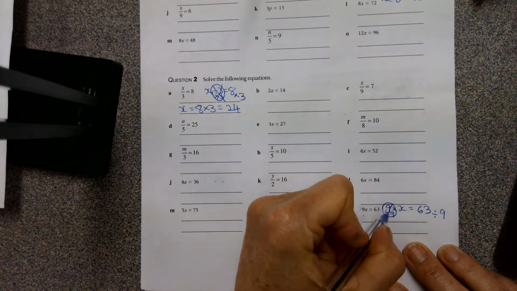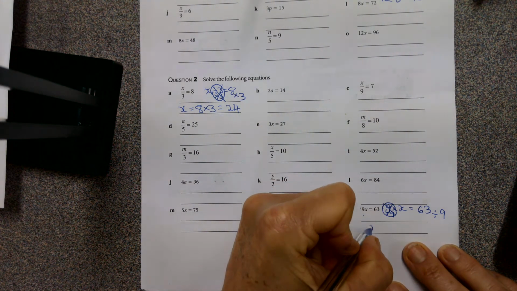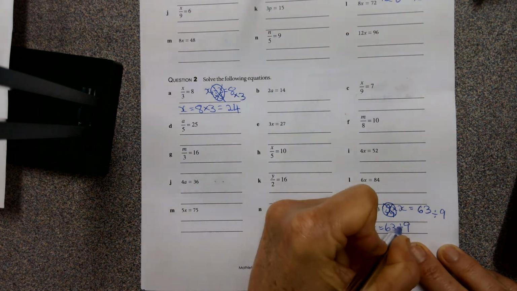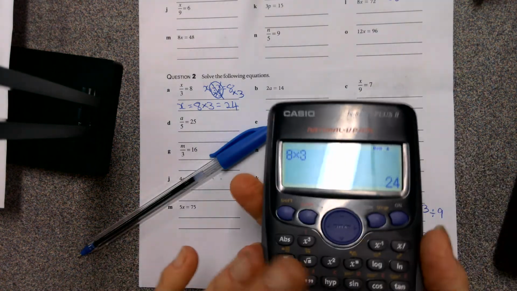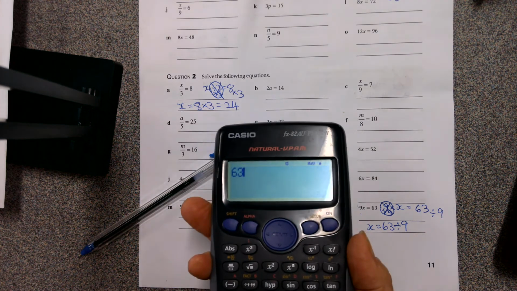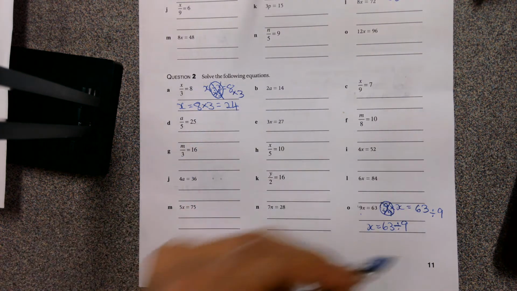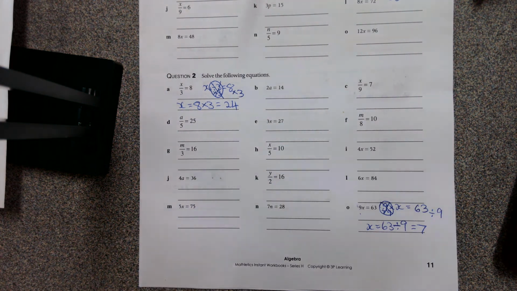9 divided by 9 is 1. 1x is just x. So we've got x equals 63 divided by 9. Once again, you can calculate that in your head, that's great. Otherwise, you use your calculator and you get 63 divided by 9 equals, and you get the answer 7. So your answer is 7. So that's it for that worksheet. Now you need to go on to the second worksheet.